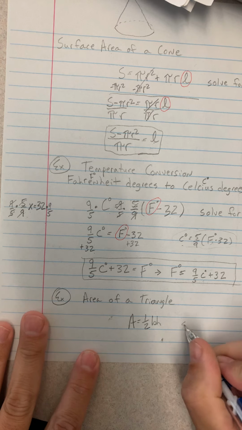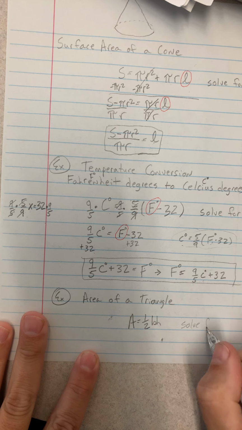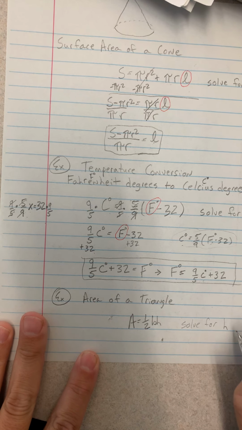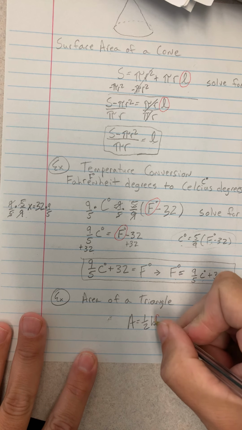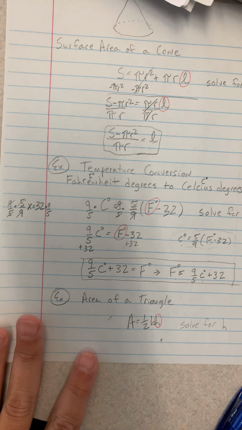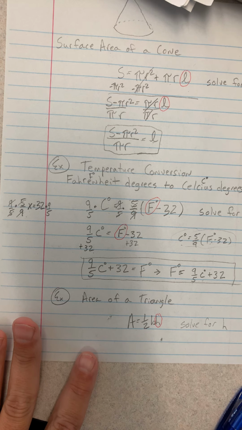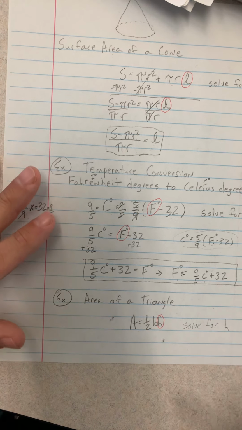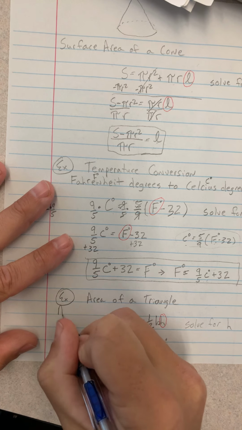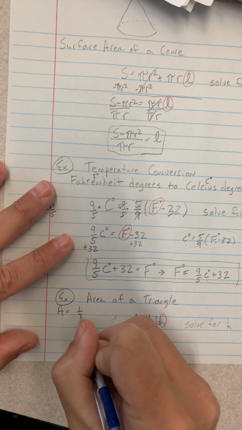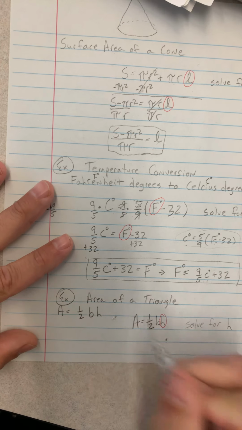I'm going to ask you to solve for the height, or solve for h. I'm looking to get this h right here by itself. Solve for h. I'm going to rewrite this: area equals 1/2 base times height right there.